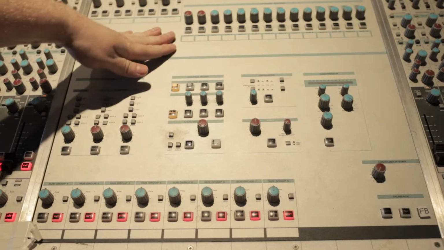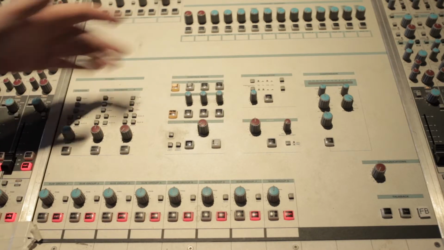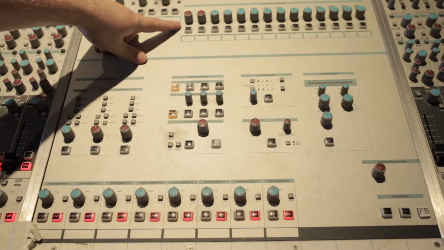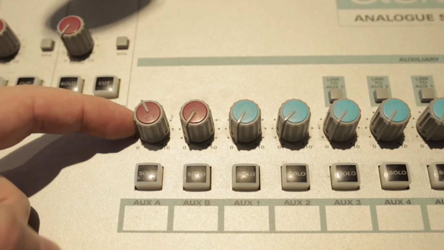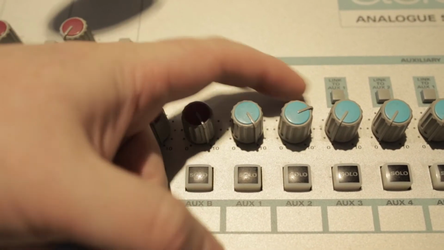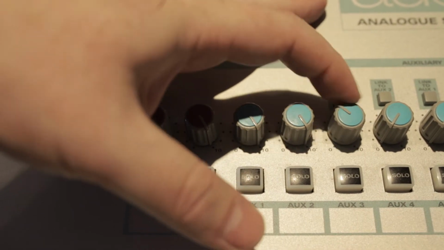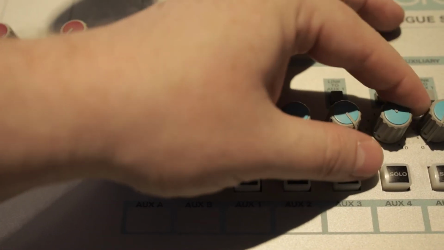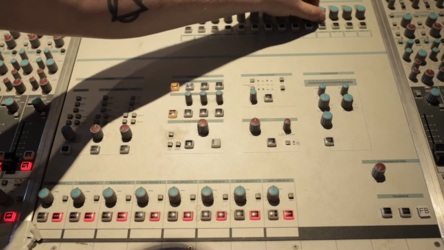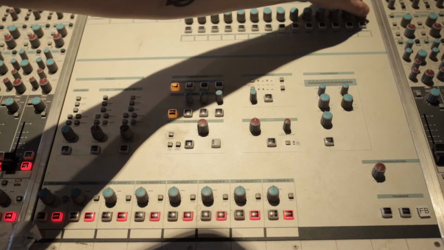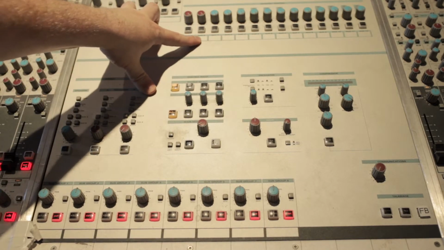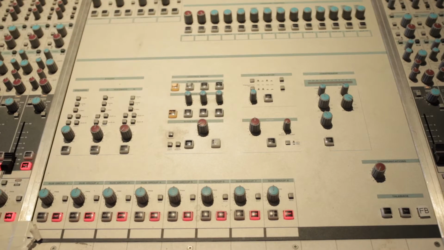In the auxiliary master section, we need to turn up all auxiliary masters. These control the overall level of the individual auxes. In the signal flow, the signal goes from the auxiliary on the channel, through the auxiliary master, to wherever we have it routed. So before starting a session, I will turn these all up fully, all the way up to 10. We've already talked about how we use aux A and B for headphones, but we'll use auxes 1, 2, 3, etc. for effects like reverb, delay, any outboard effects.